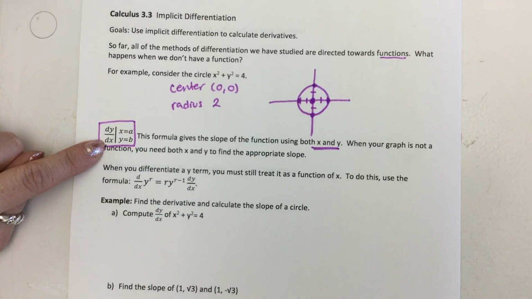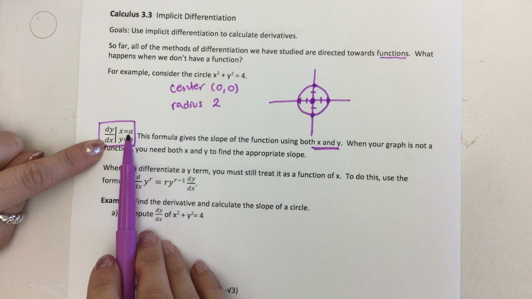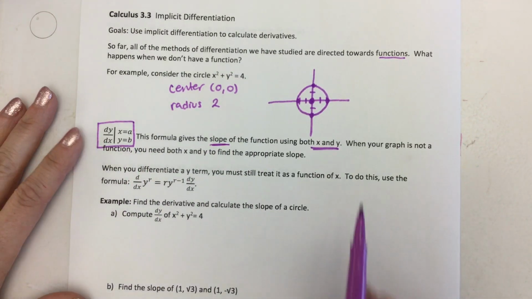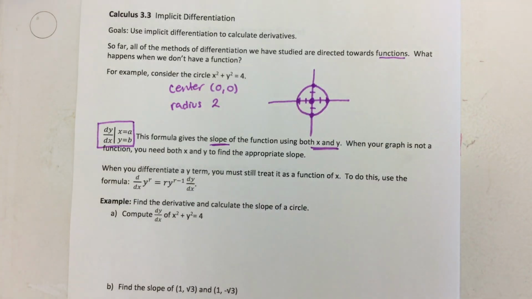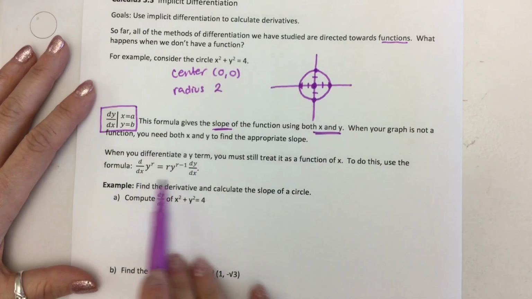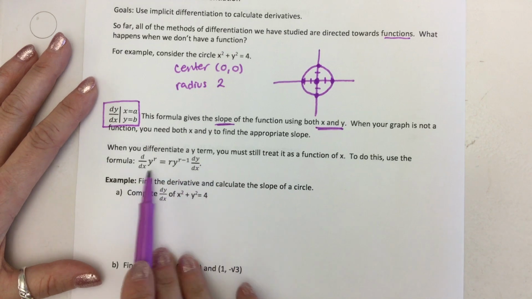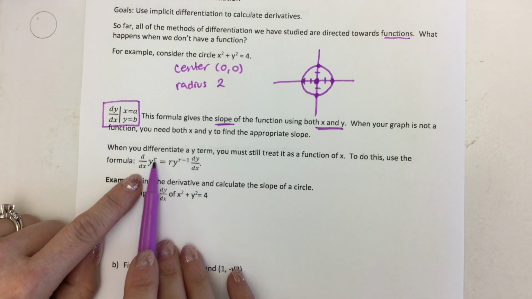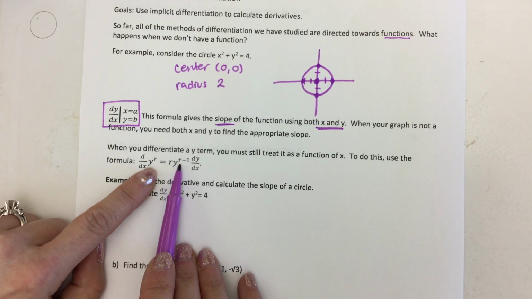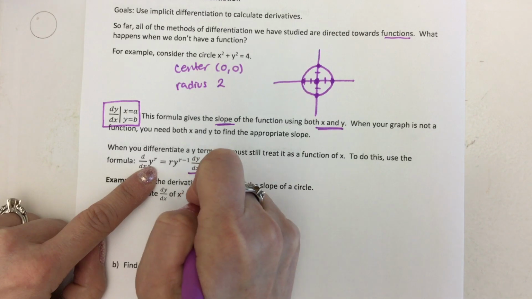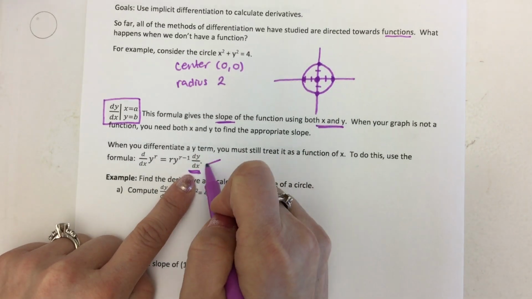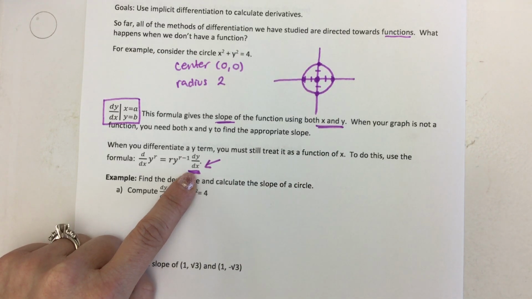You find the derivative, but you do need x and y to find the slope. So let's go ahead and look at this. The main thing is, and I know this is kind of funky, the rule is the same as the power rule. If you have an exponent on y, you bring it out front, you keep the y the same, you reduce the exponent. What's different is when you find the derivative of y, you have to attach dy over dx with it.